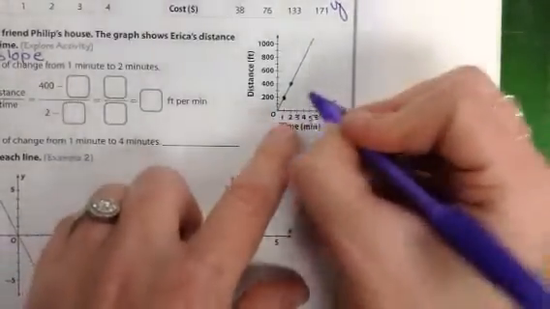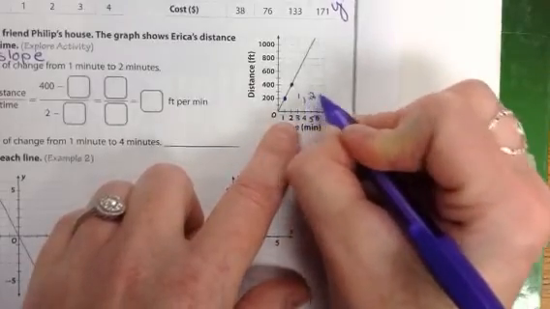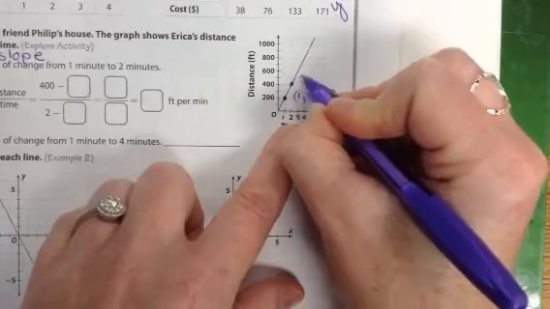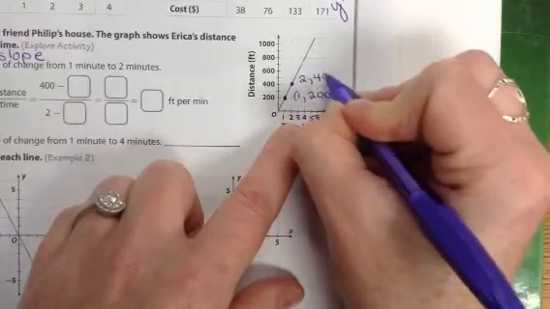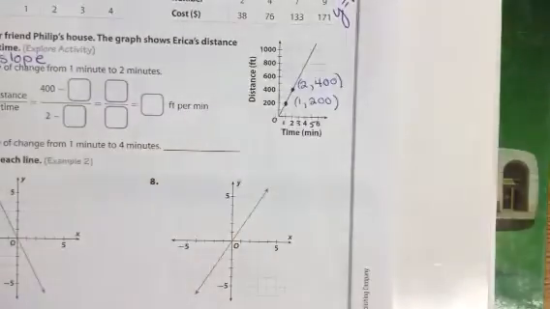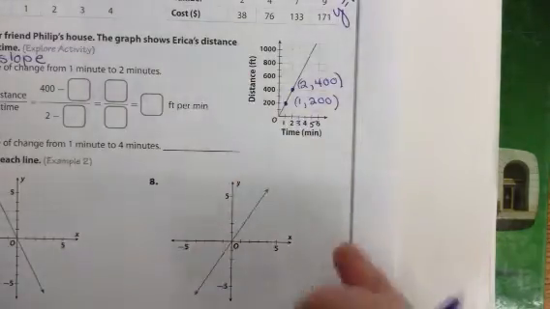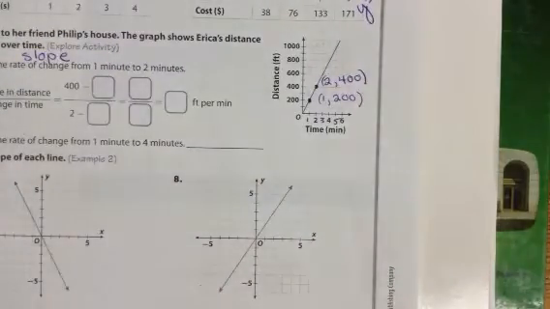I'm going to write out these ordered pairs. So 1, 200. And then this one was at 2, 400. I was just grabbing their x and y values from the x and y axis. They want me to really use the slope formula.